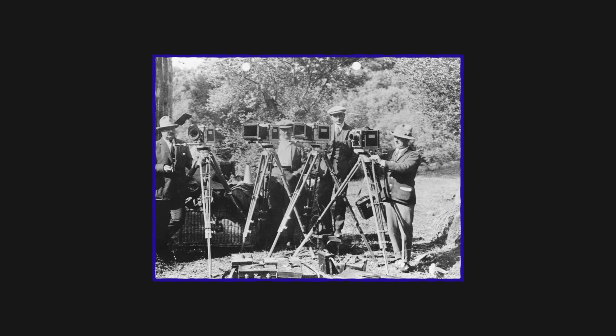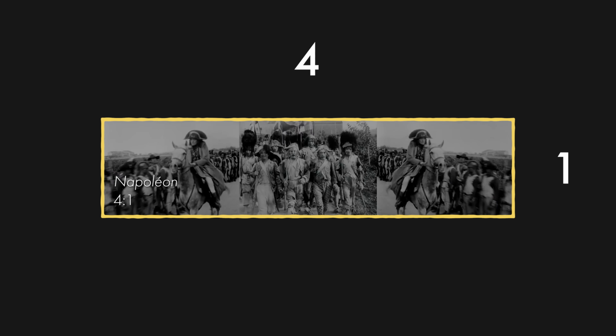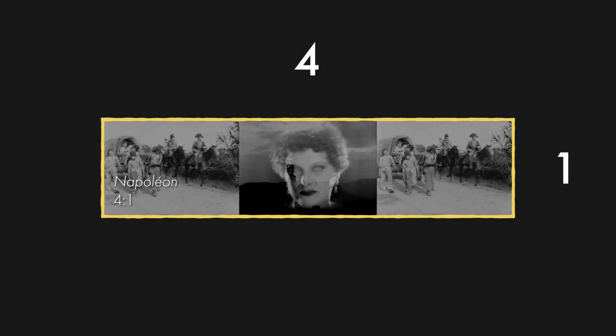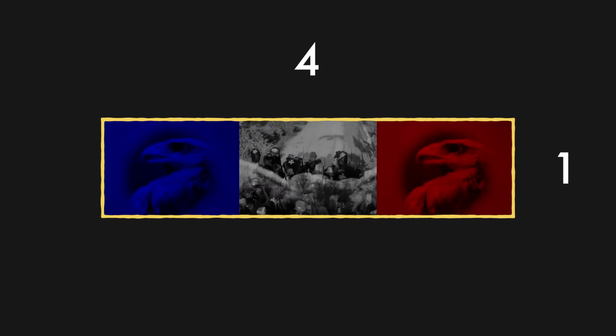One of the earliest examples of a wider frame was Polyvision, devised exclusively for the 1927 film Napoleon. Its 4:1 projection was accomplished by projecting 3 reels of 4:3 film simultaneously. This achieved an extremely wide frame. Even though it was technically just 3 images side by side, it was way ahead of its time.